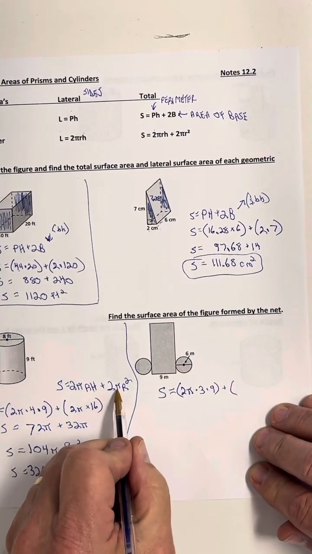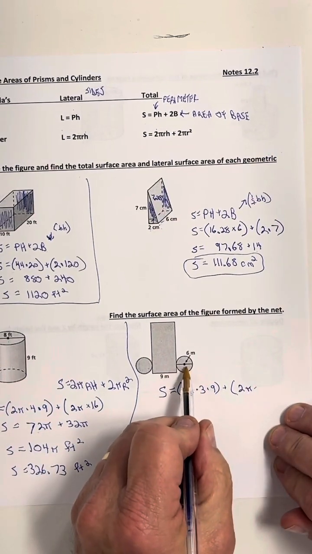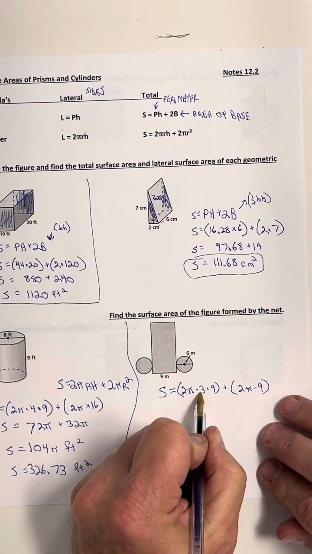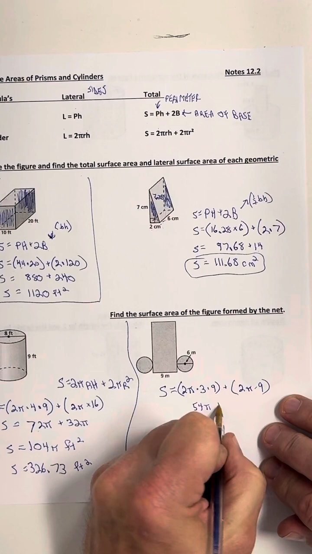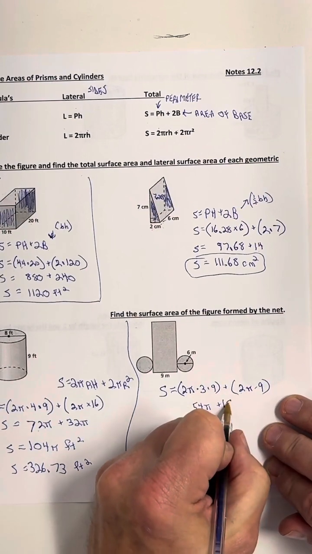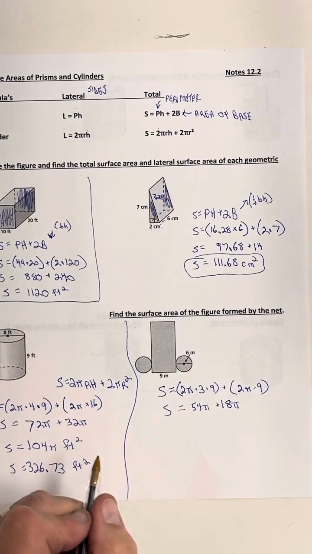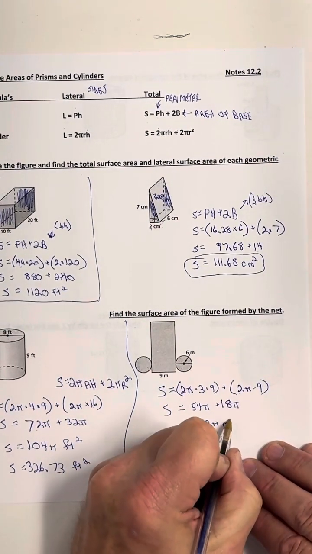plus 2 pi times the radius squared. 3 squared is 9. 2 times 3 is 6, times 9 is 54 pi. 2 times 9 is 18, so you get 18 pi. So the total surface area is 72 pi meters squared.